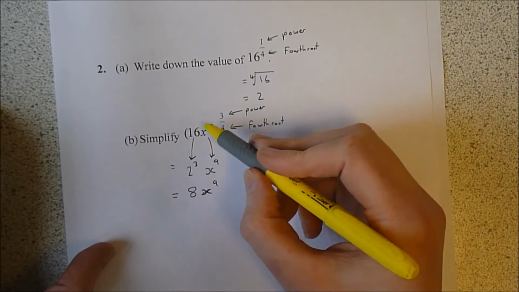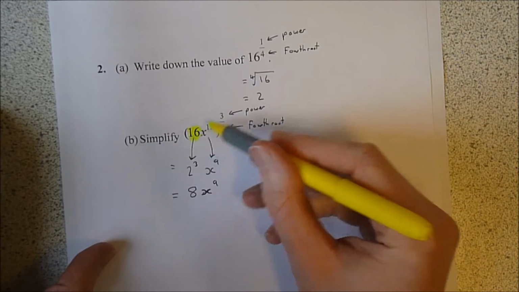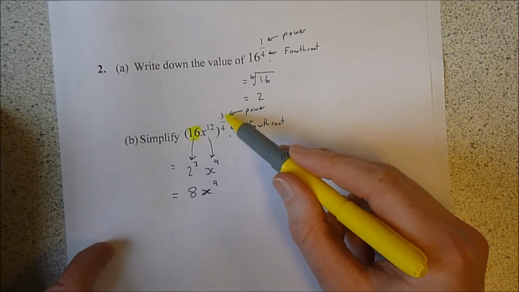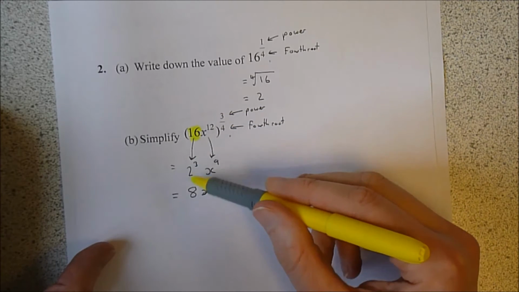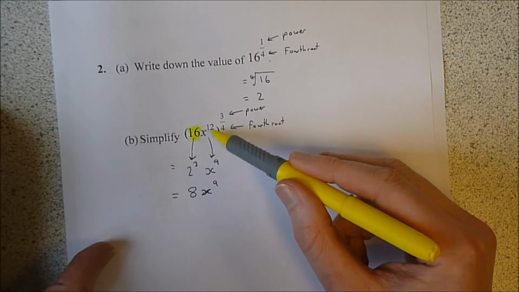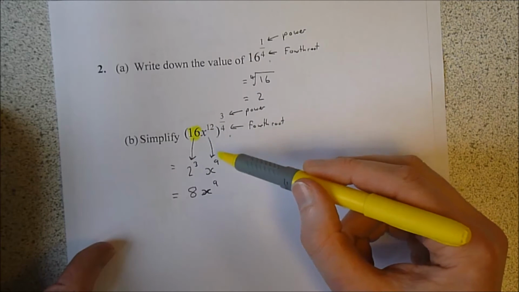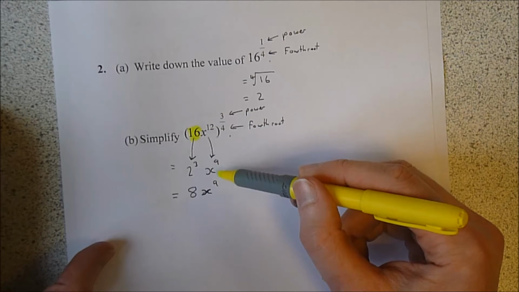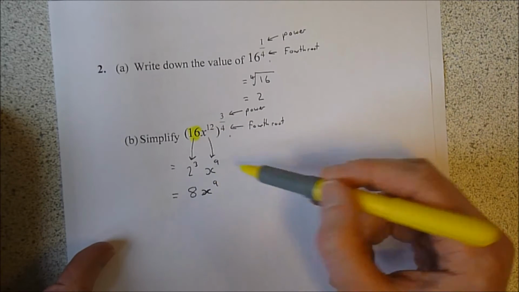Well, let's do the 16 first. Okay. So the fourth root of 16 we worked out earlier was 2, then we've got to cube it because that 3 is the power. So 2 cubed, that gives me 8. So I've done that 16. Now x to the power 12, all to the power 3/4. What we do, we multiply the powers. 12 times 3/4, or 3/4 of 12, is 9. Okay, so there we've got that x to the power 9 there.